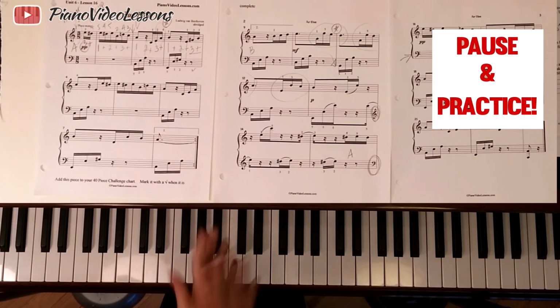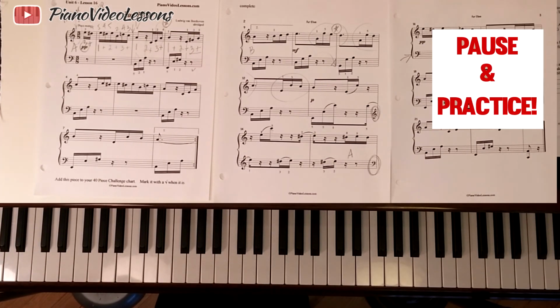Go ahead and practice putting the B section hands together, and then you can just play it all through.